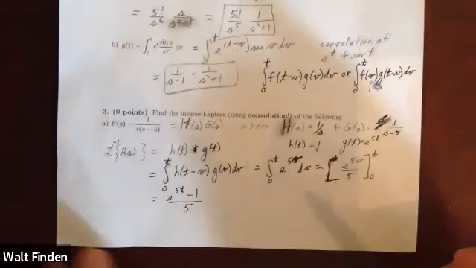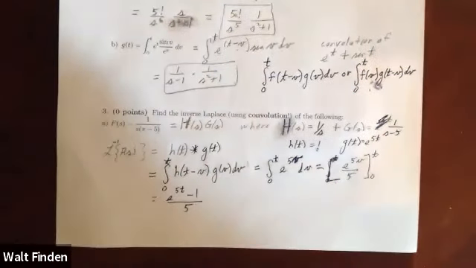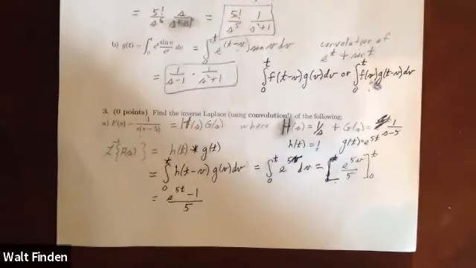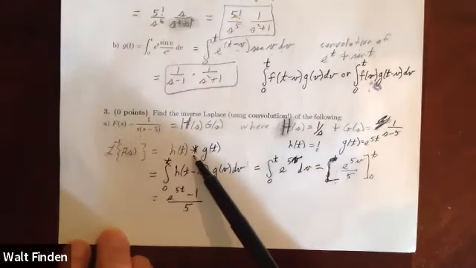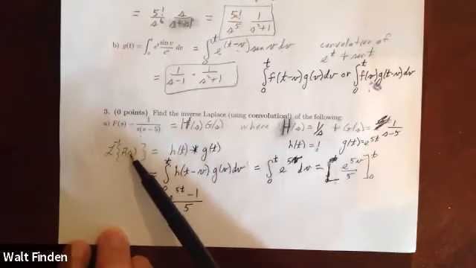So now we're going to move down, and I'm going to do the next one, which is to find the inverse Laplace transform. So now here, this is the more complicated direction. Doing the inverse Laplace transform involving a convolution requires sometimes a little tricky integral.